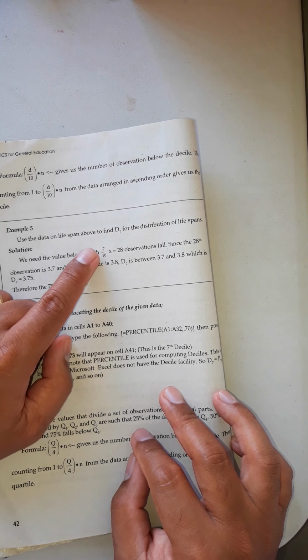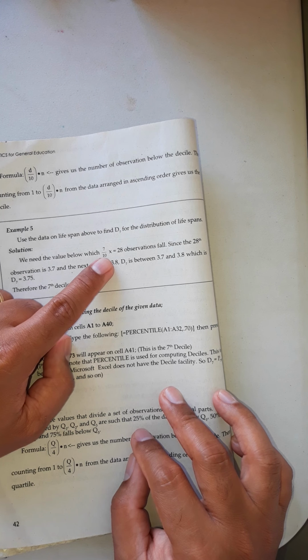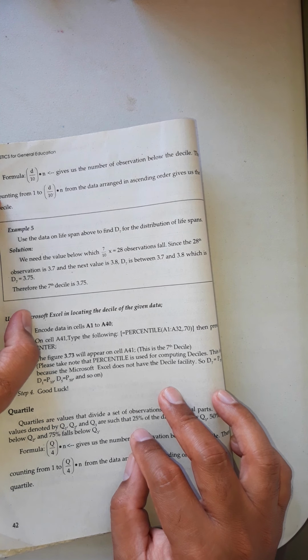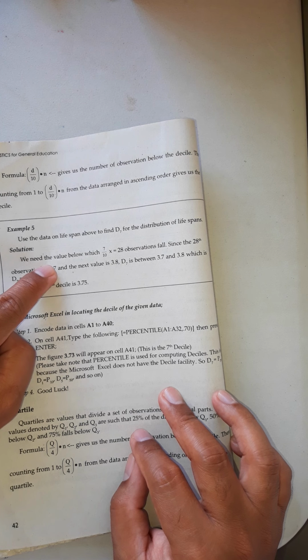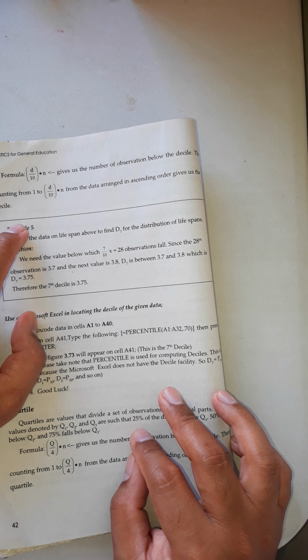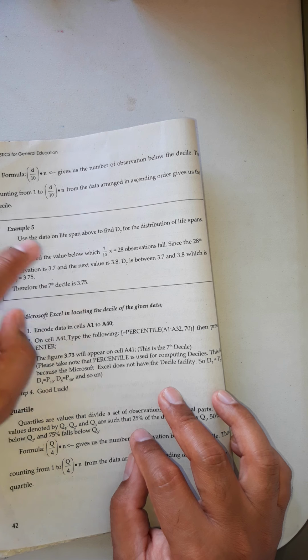So D7 is 7 over 10 times the number of entries, which is 40. The answer is the 28th observation. So the 28th observation is 3.7. Thus we consider the average of 3.7 and 3.8. So the answer is 3.75.